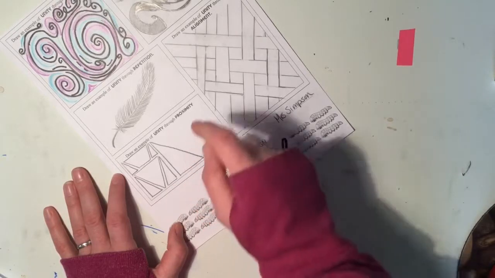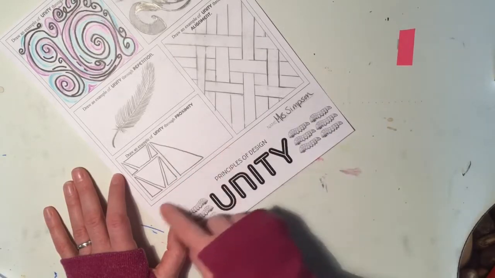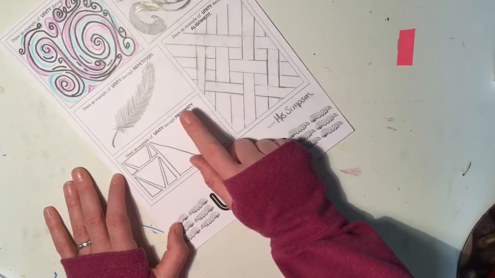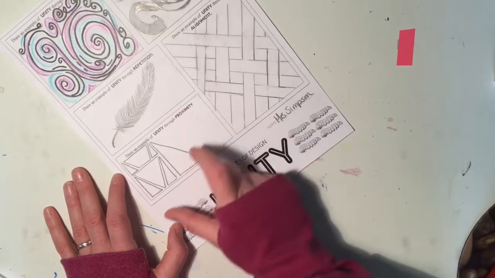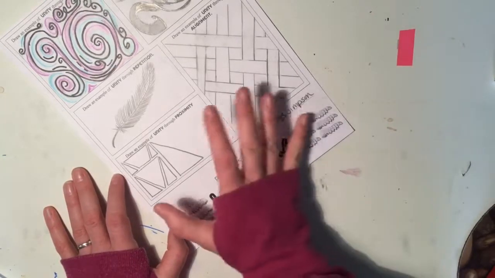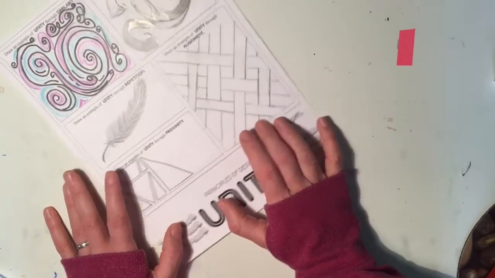So for this one here, you can use any shapes or any design element you want, but you want to keep in mind the term proximity. The closer the elements are to one another, the more likely the viewer will group them. So it's about placement, okay?